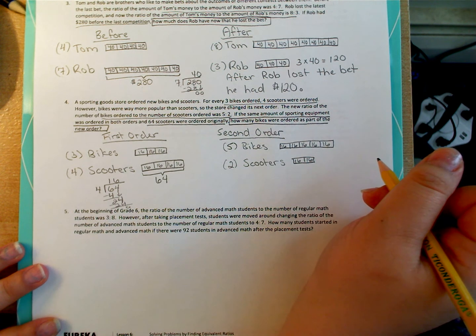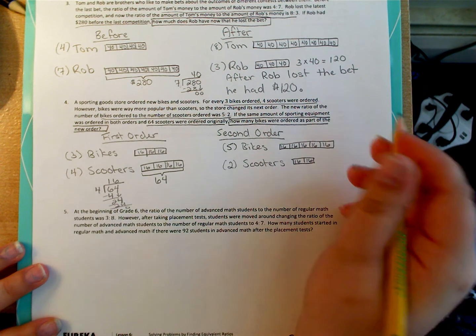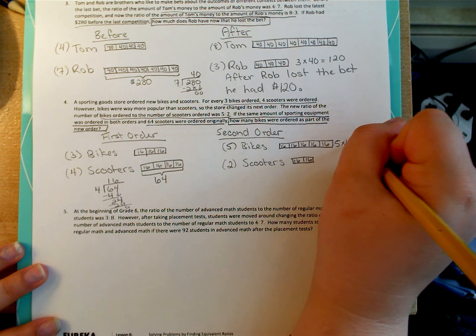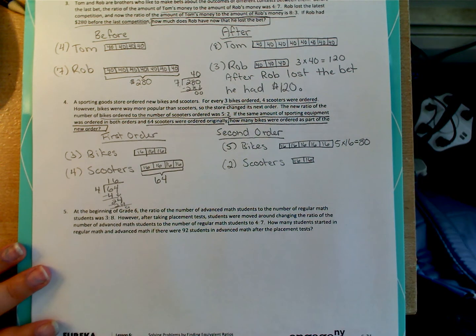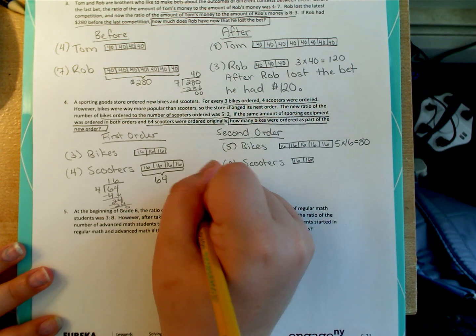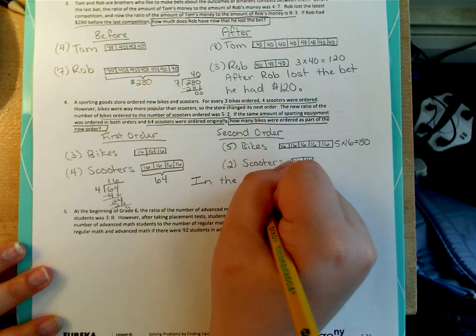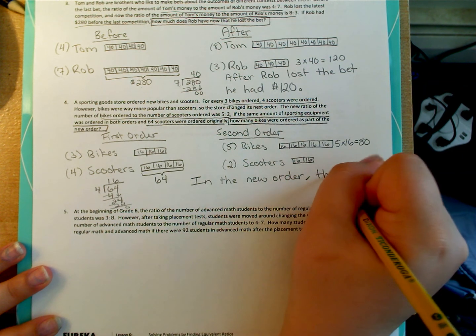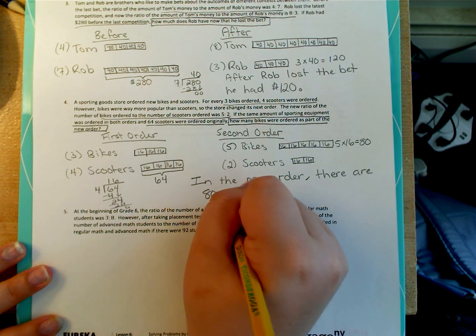All right, so now we need to figure out how many bikes were ordered as part of the new order. So we're going to do 5 times 16 to get 80. So in the new order, there are 80 bikes.